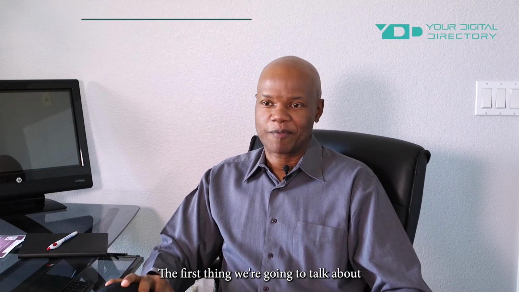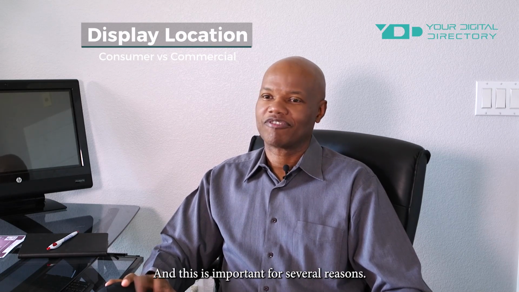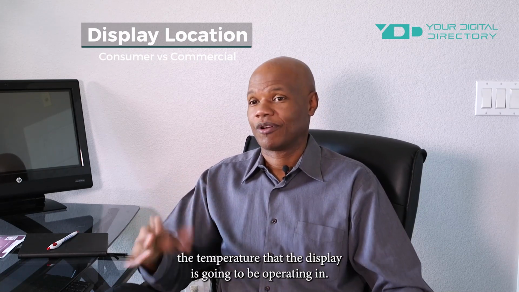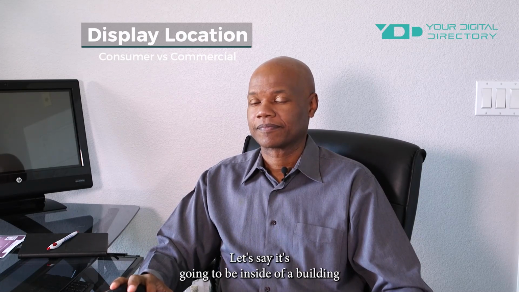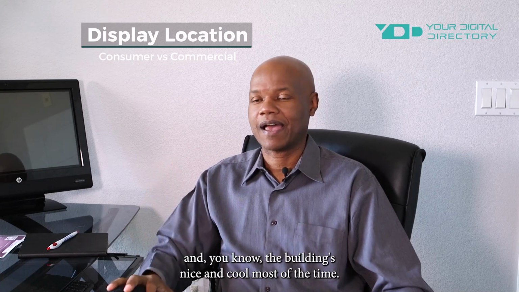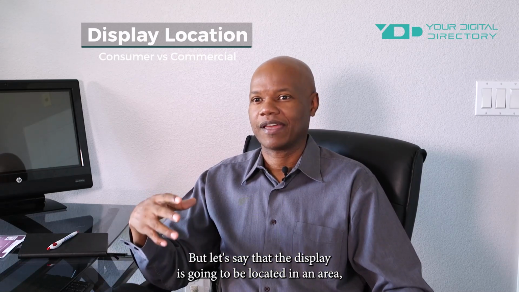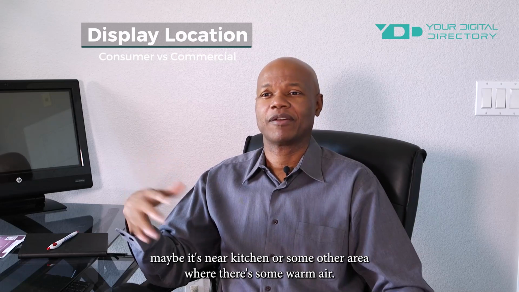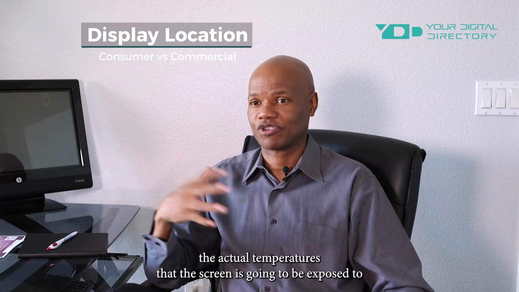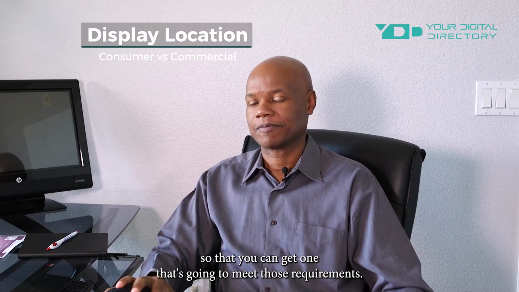So the first thing we're going to talk about is where the display is going to be located. And this is important for several reasons. One, you want to make sure you understand the temperature that the display is going to be operating in. So let's say it's going to be inside of a building and the building's nice and cool most of the time, then of course this wouldn't be an issue. But let's say the display is going to be located in an area, maybe it's near a kitchen or some other area where there's some warm air. You just want to make sure that you understand the actual temperatures that the screen is going to be exposed to so that you can get one that's going to meet those requirements.